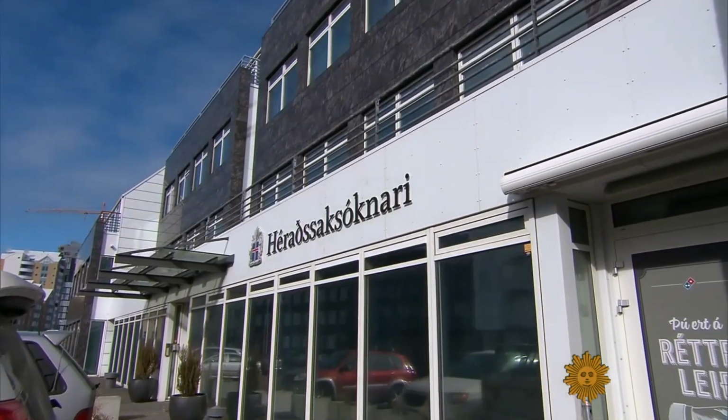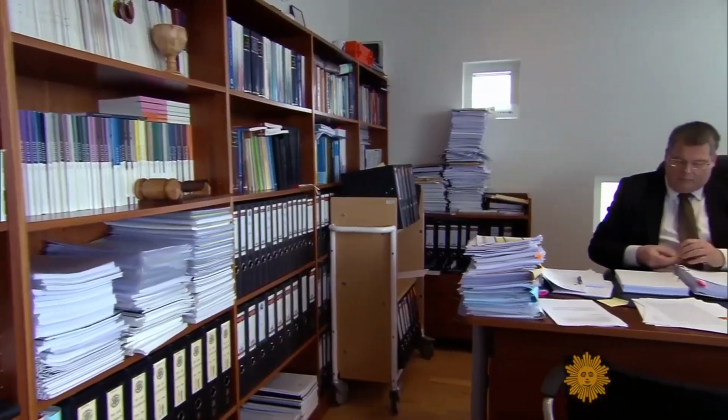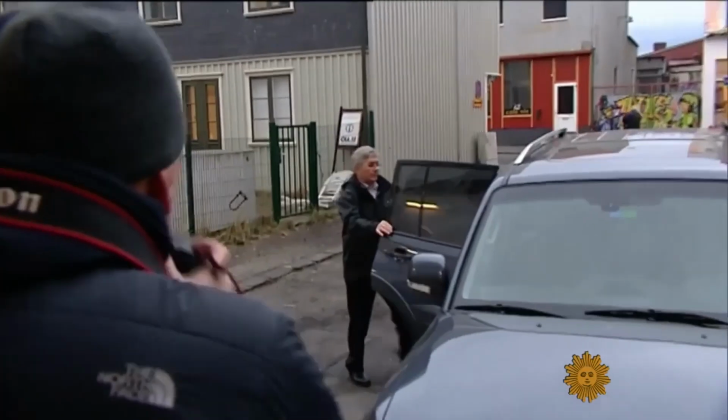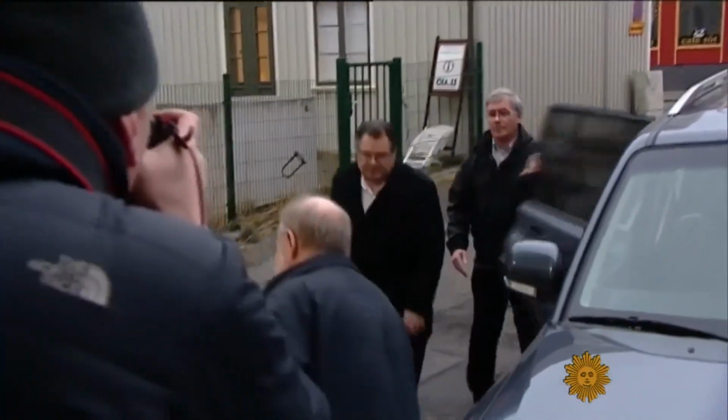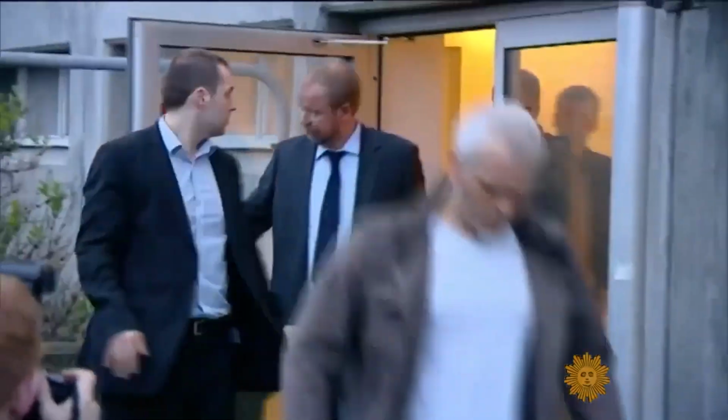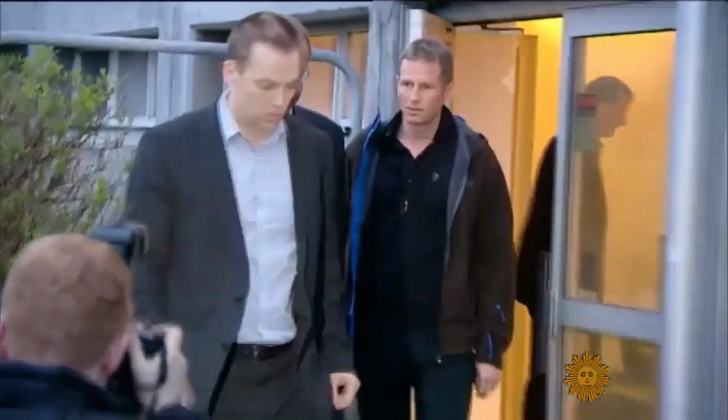Not so in Iceland. Ólafur Hauksson was appointed special prosecutor. He was given a hefty budget and a mandate. The question here in Iceland was, was criminality involved? And if there was criminality involved, there should be a prosecution. Outside Hauksson's office, something not seen elsewhere. The country's top bankers facing charges of market manipulation and fraud, ambushed by media.